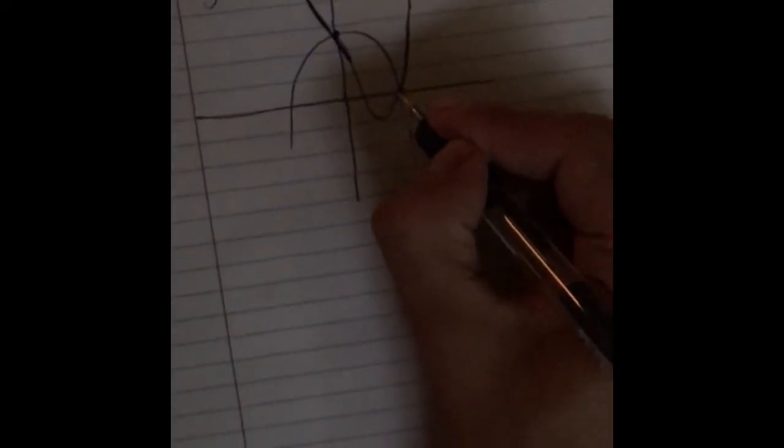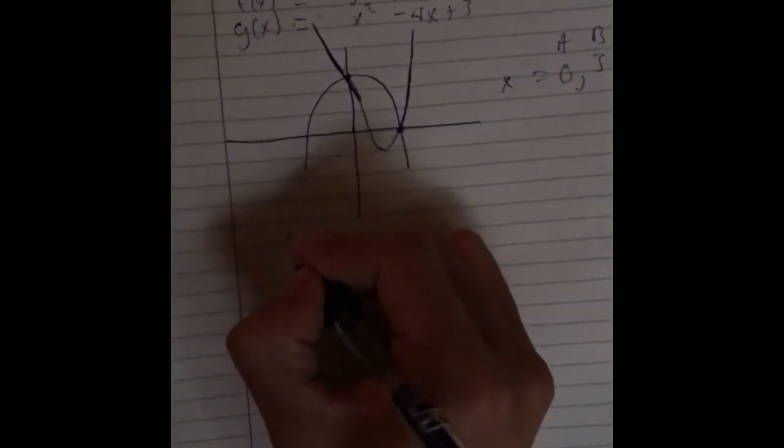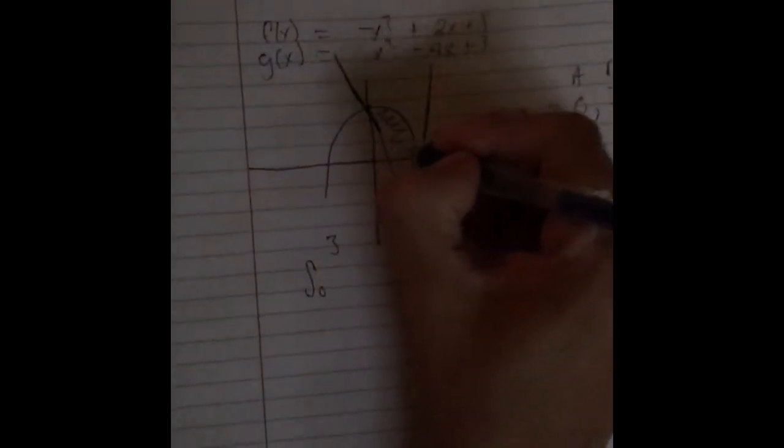Sorry for the crude drawing. And from here we can already determine our x-intercepts. So we can determine that x is equal to 0 and 3. We obviously know that this is a and that this is b. So we can set those as our bounds for our integration, 0 and 3. So we are trying to find the area of this.